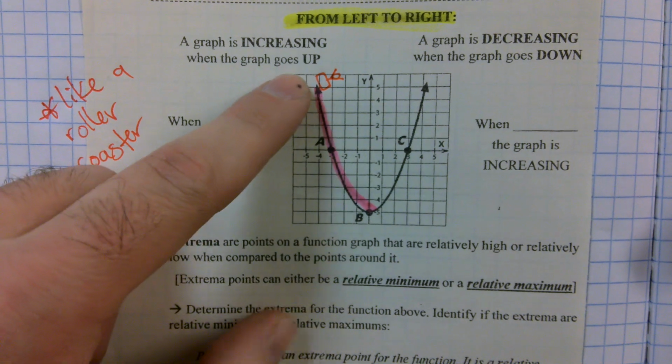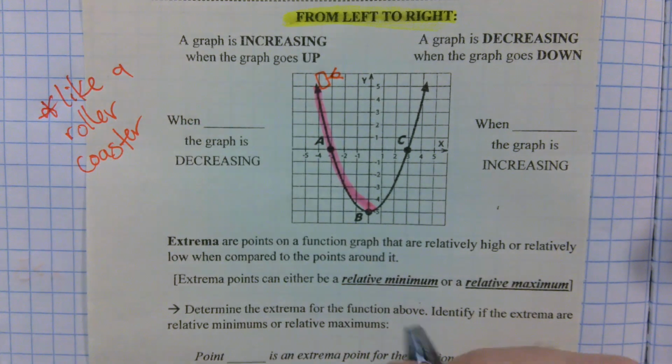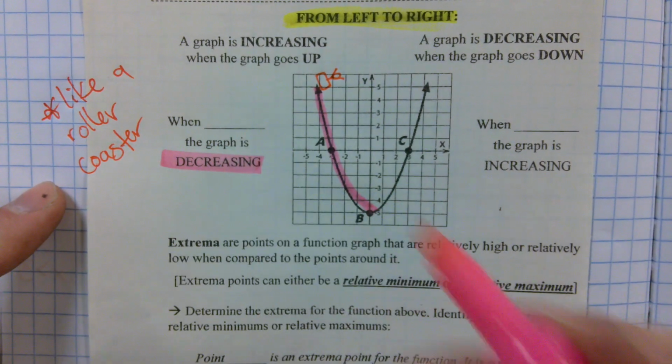If this is my little roller coaster car, what's happening on the roller coaster on this pink section? You're descending. You're going down. Your height is decreasing.